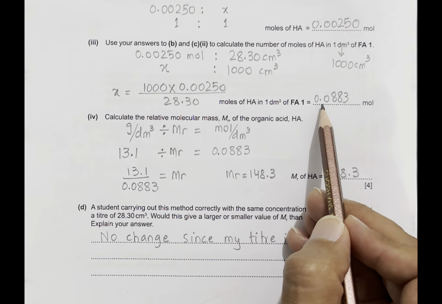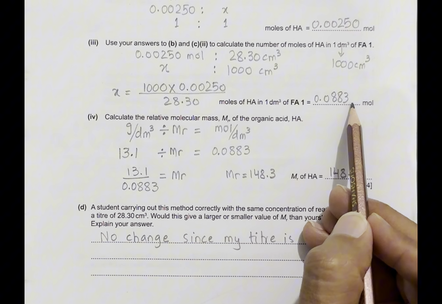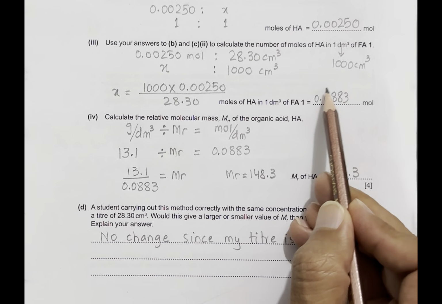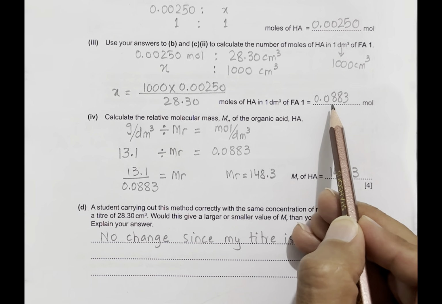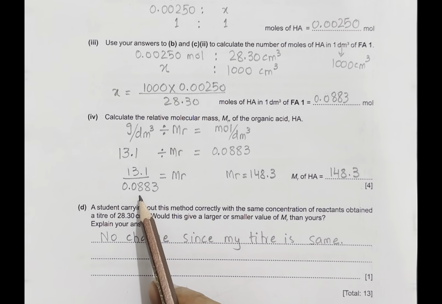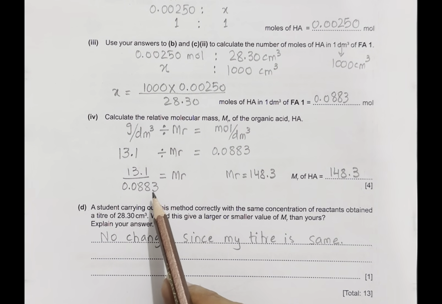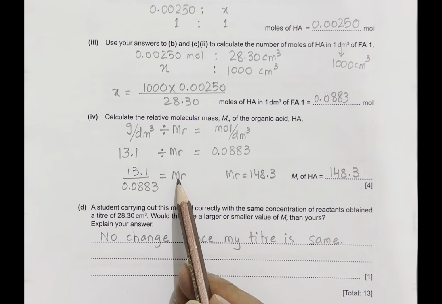And if my concentration would be smaller, then this student's concentration would be greater. And if he has a bigger concentration, it means the calculated MR will be smaller.